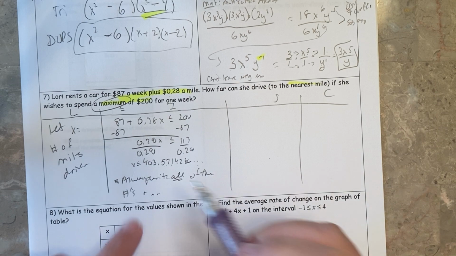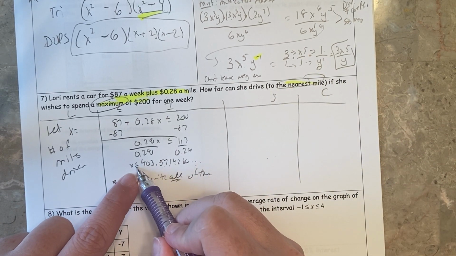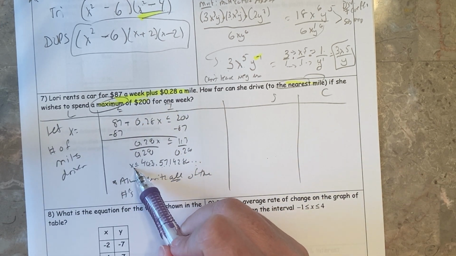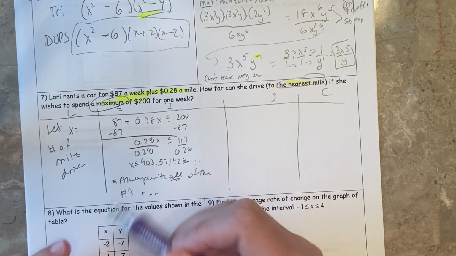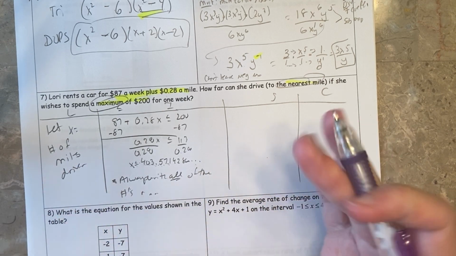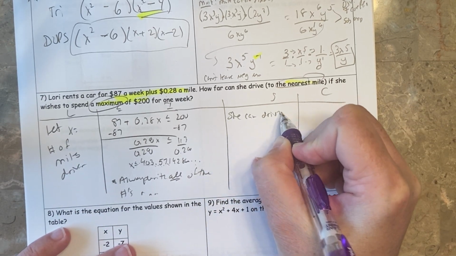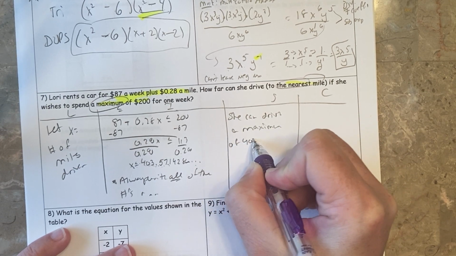That's really important. Okay, so we need a nearest mile. So a whole number that's less than or equal to 403. And we want the biggest number possible. So what's the biggest whole number you could put here that's less than 403? Well, that would be 403.571, blah, blah, blah. That would be 403. So she can drive a maximum of 403 miles.